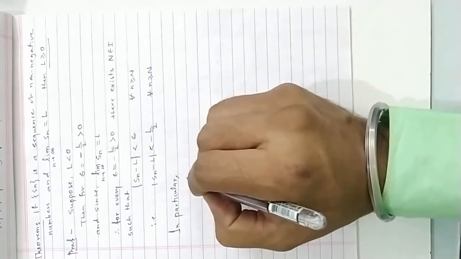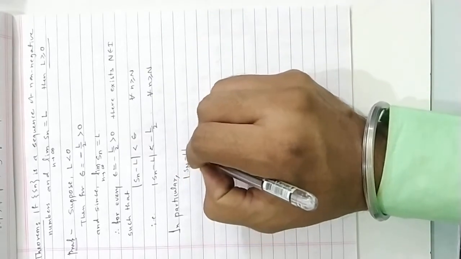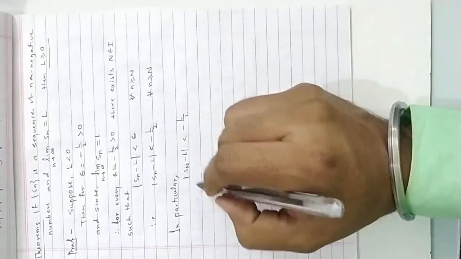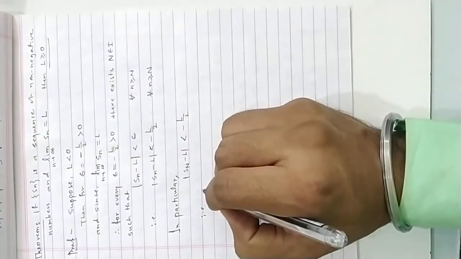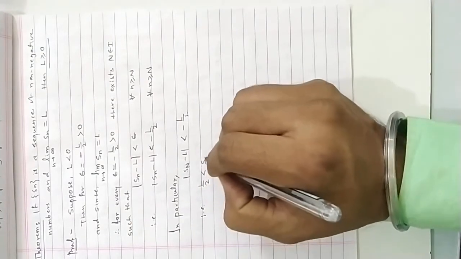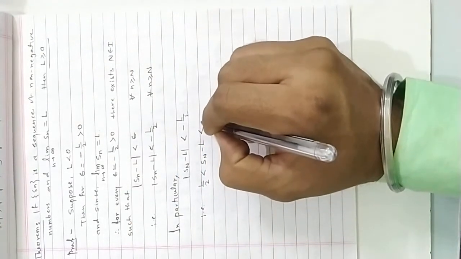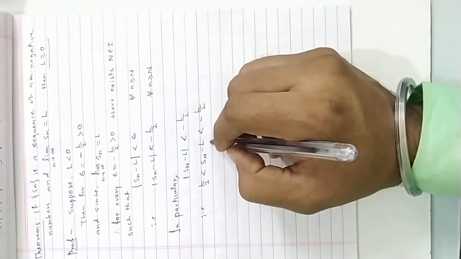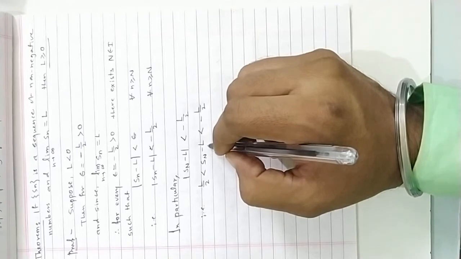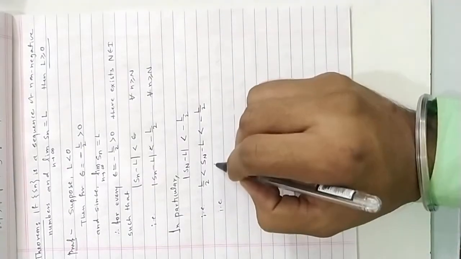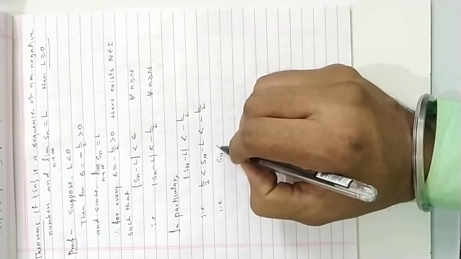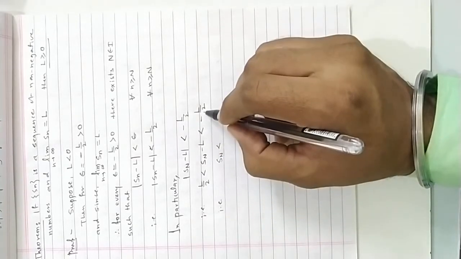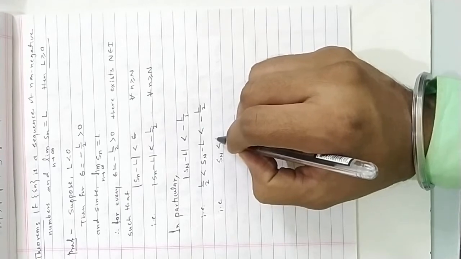So in particular we consider n equal to the large N, Sn minus L is less than minus L by 2. Right? That means it will be minus of minus L by 2, that means L by 2, less than Sn minus L, less than minus of L by 2. So what we get? From these two terms, Sn will be less than minus L by 2 plus L. So it is less than L by 2.